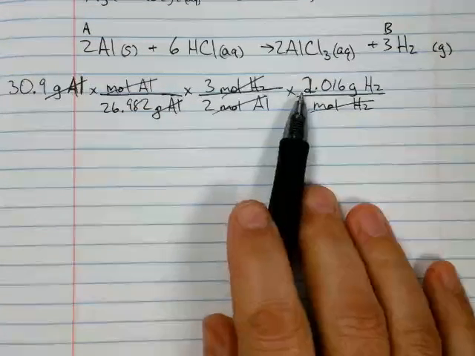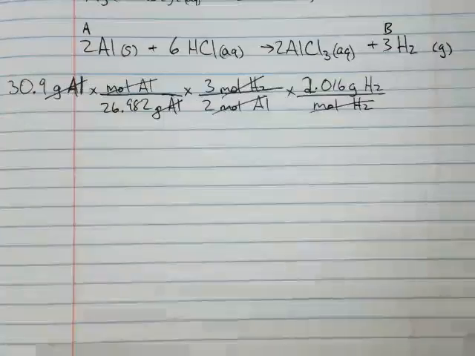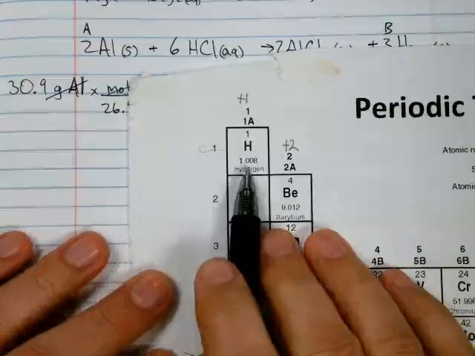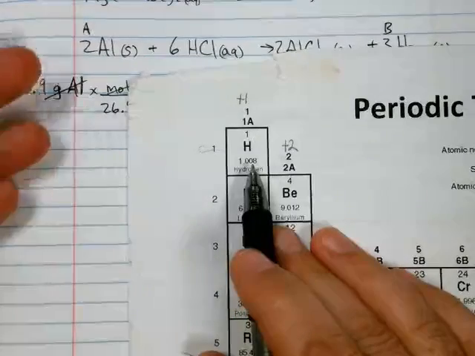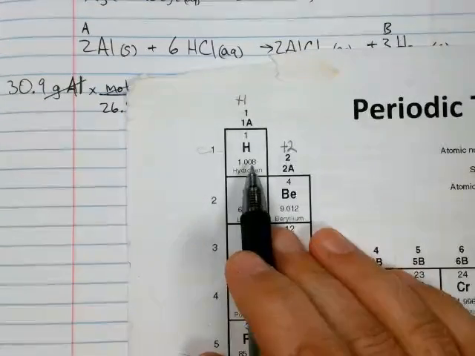Why did I go with 2 instead of 1? You know, when there's 2 H's, right? So your periodic table says 1.008, but since there's 2 of them in H2, you double that.